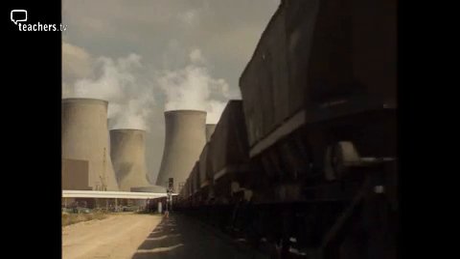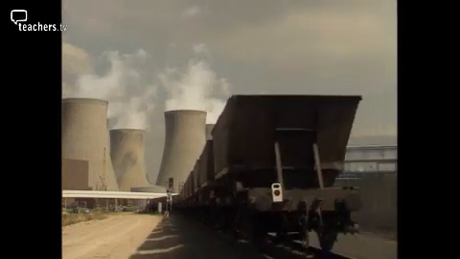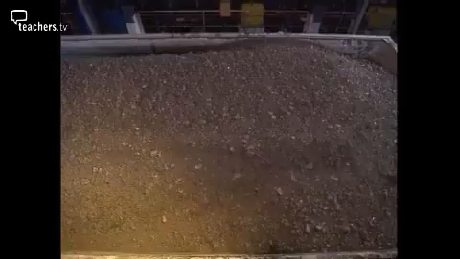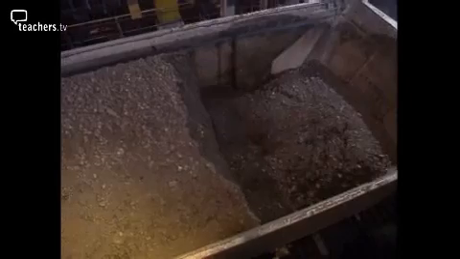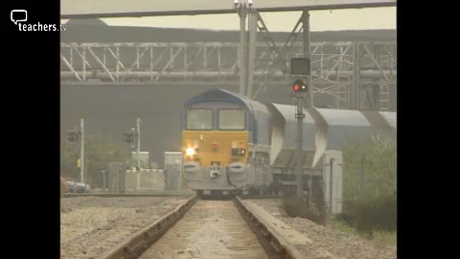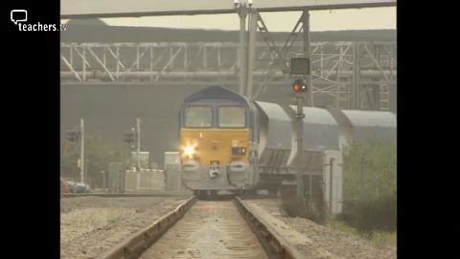The energy released by burning coal can be converted into electrical energy, but at a price. One of the impurities in coal is a chemical called sulfur. When coal is burned, it gives off the gas sulfur dioxide. This reacts with water vapour in the air to form acid rain.